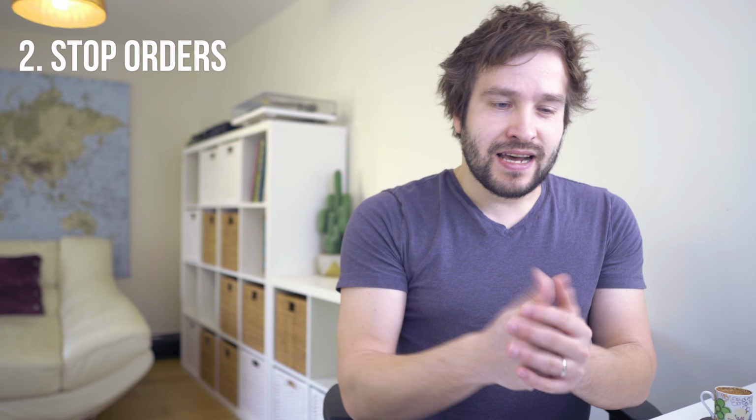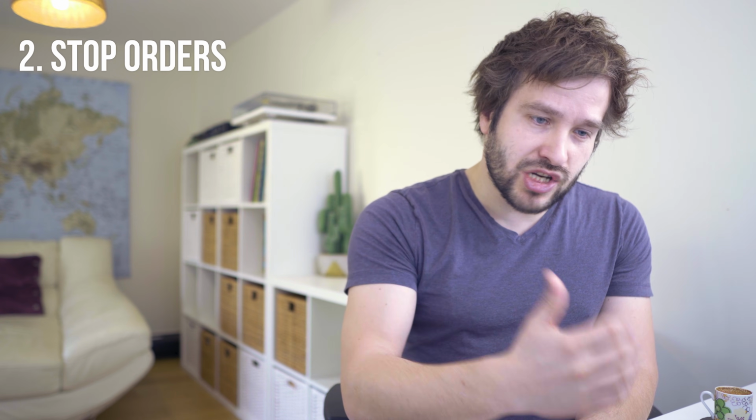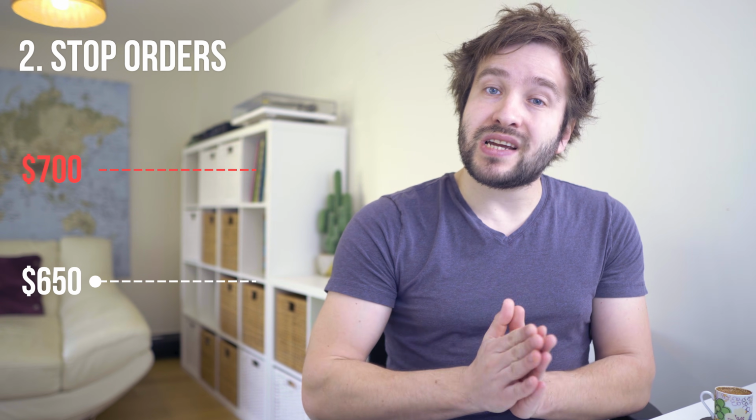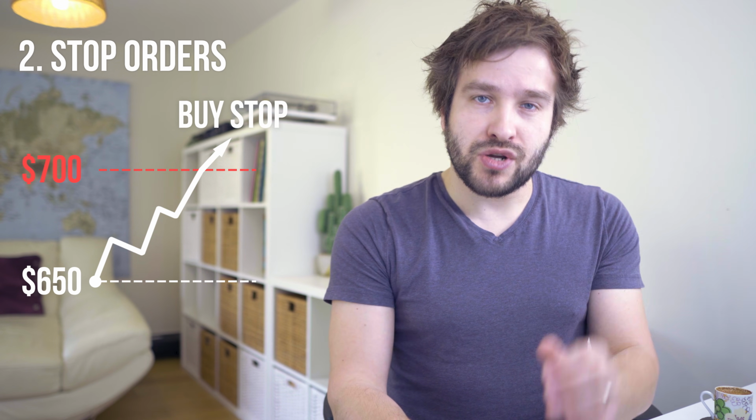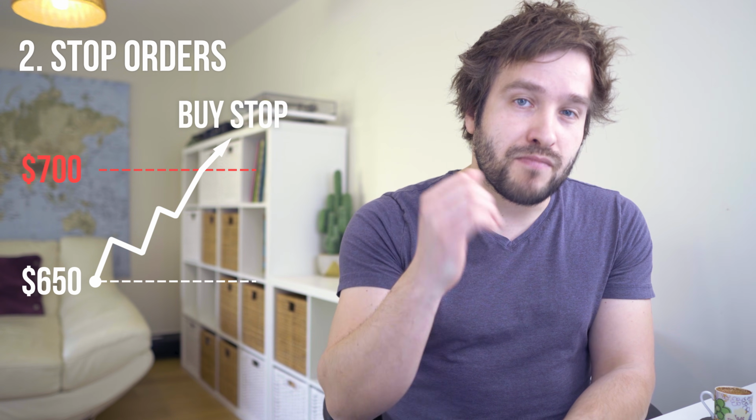So it's a sort of protection. From, let's say, $650, you might set a stop buy order for $700. That means if the share price reaches $700, you will be buying shares as per your instruction at that price point the moment it is triggered.